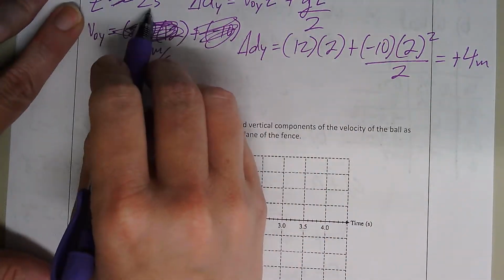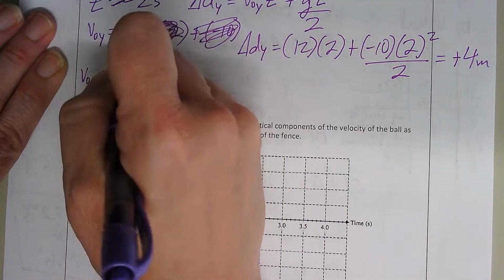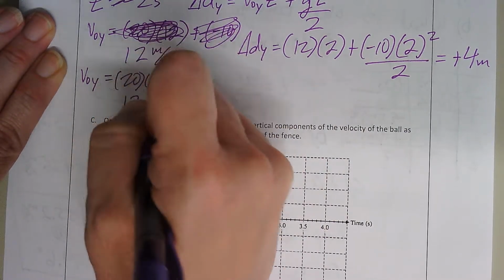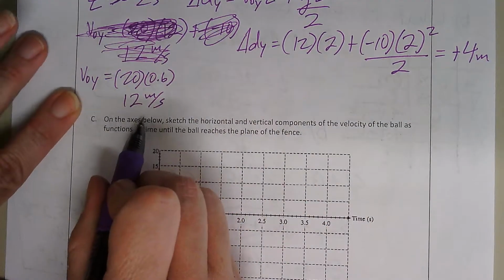So my t is 2 seconds. My v naught y, sorry, I need to show you how I did that. 20 times 0.6, which is 12 meters per second. There we go. That make more sense?